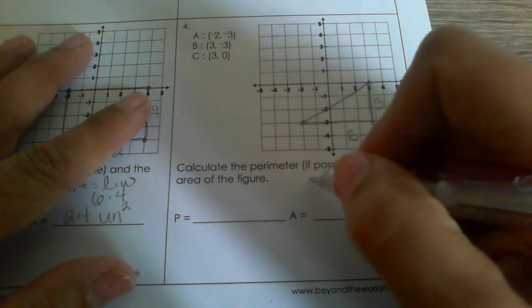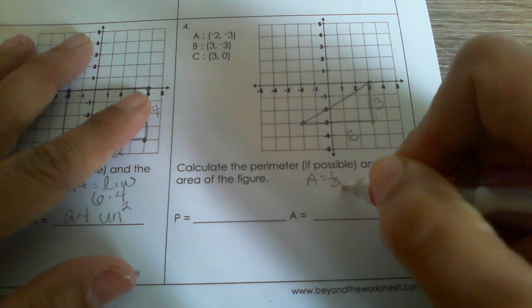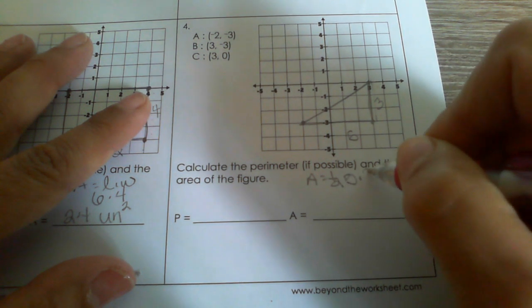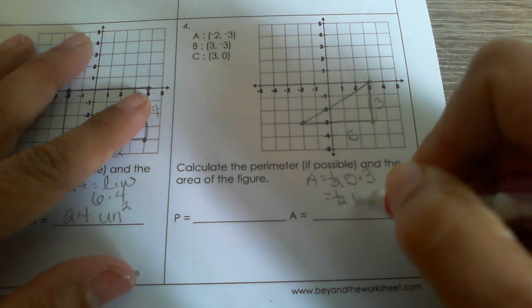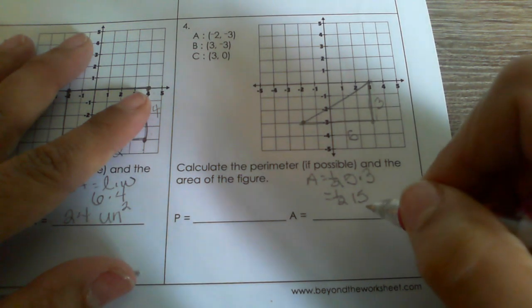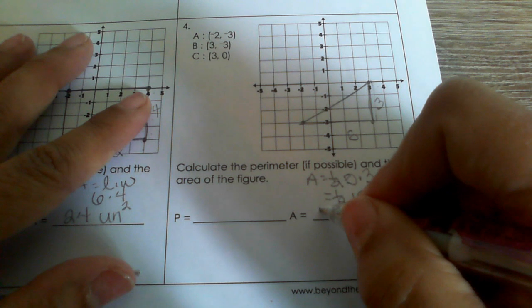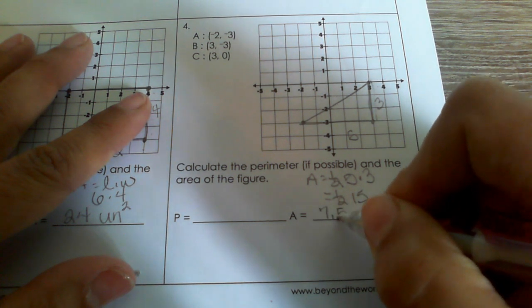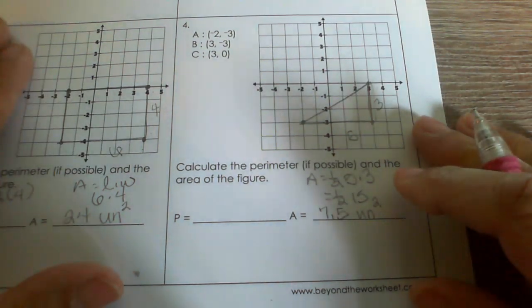Okay, so our area is half of 5 times 3. So it's going to be half of 15, which is 7.5 square units.